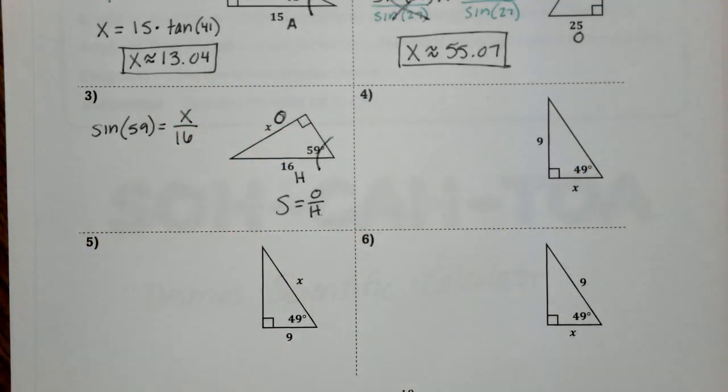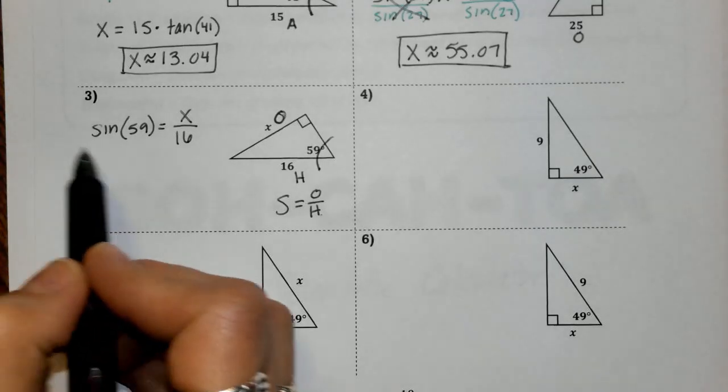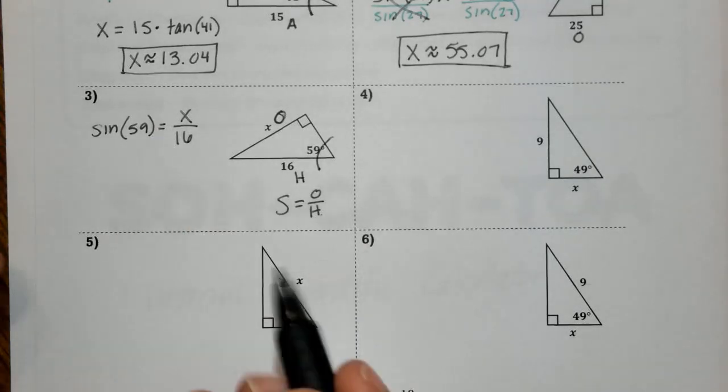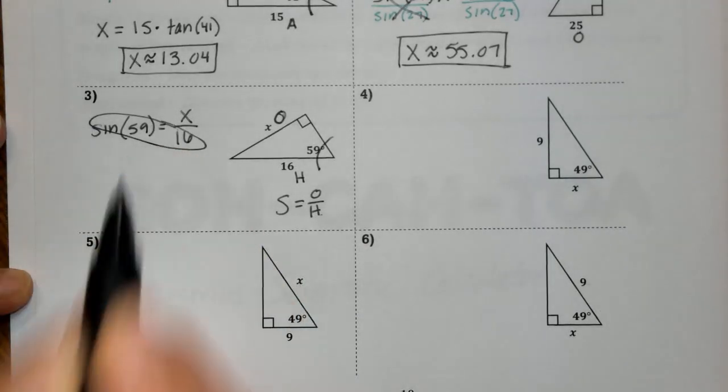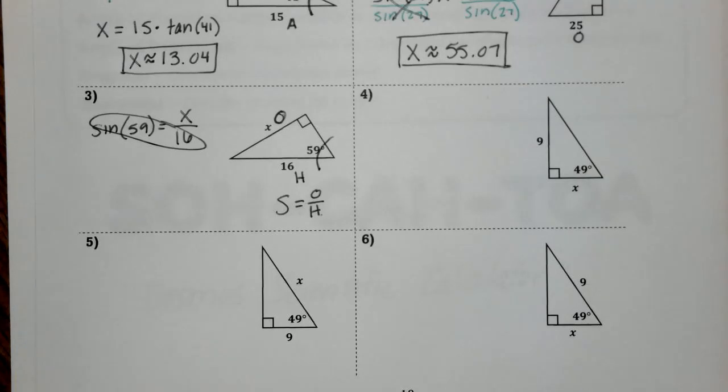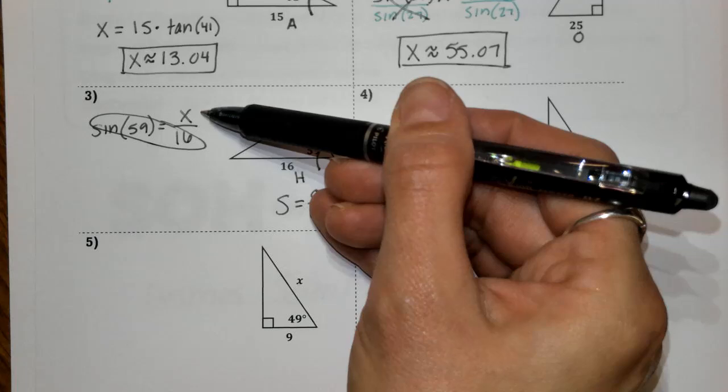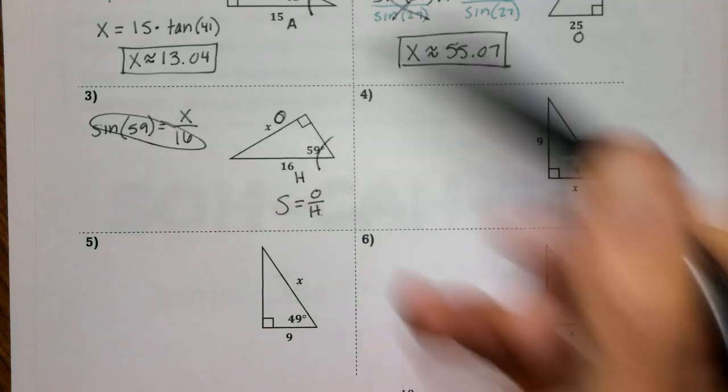I'm going to show you the shortcut here, okay? Please use the proportion I did on number 1 if this does not make sense to you. What ends up happening when we set this over 1, all we're going to end up doing is cross multiplying right here. So if we've got x in the numerator, all you need to do is multiply these two.